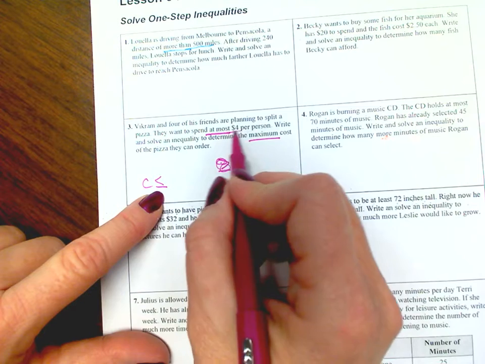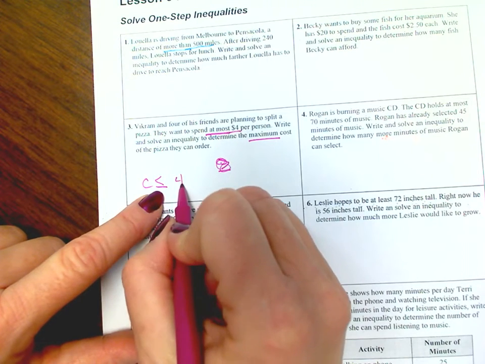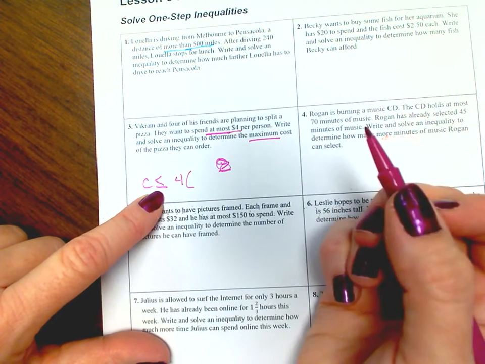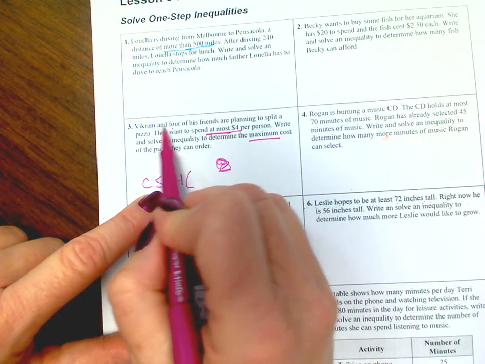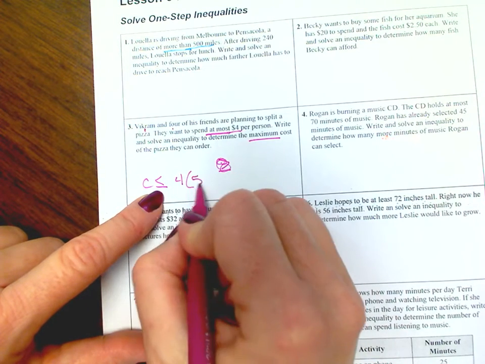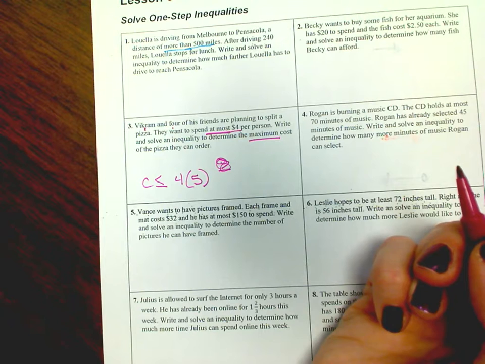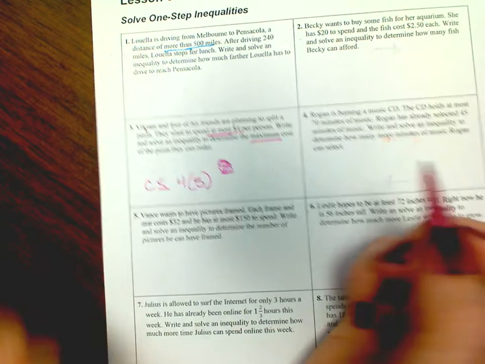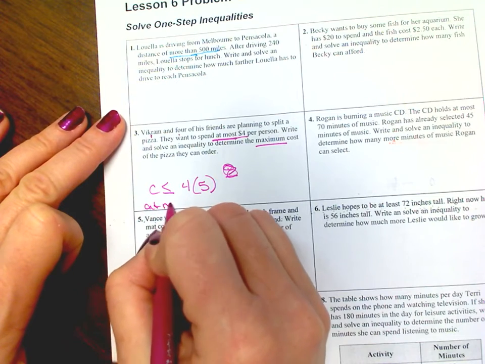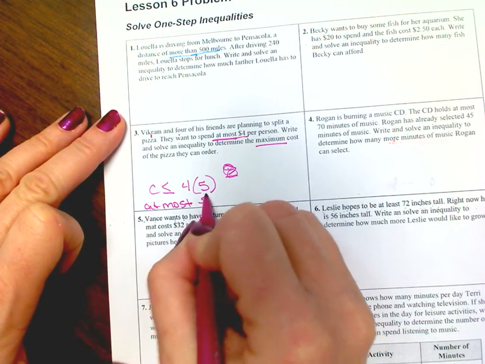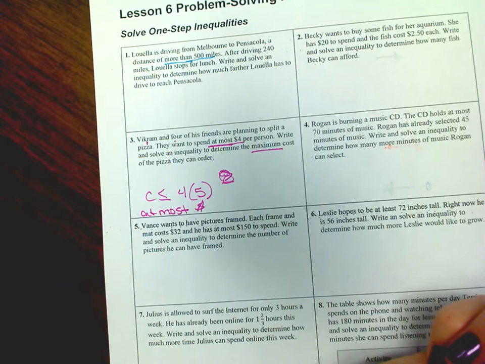It cannot go over $4 per person. So $4 per person. How many people are there? 4 and him. So that would be 5. Okay. So at most, how much money per person? Okay.